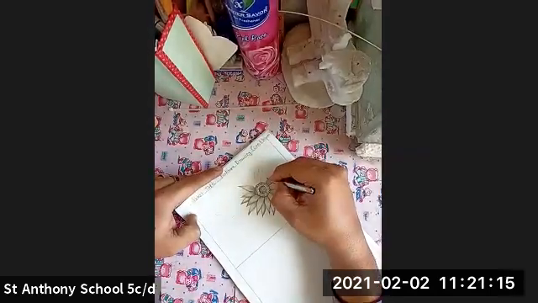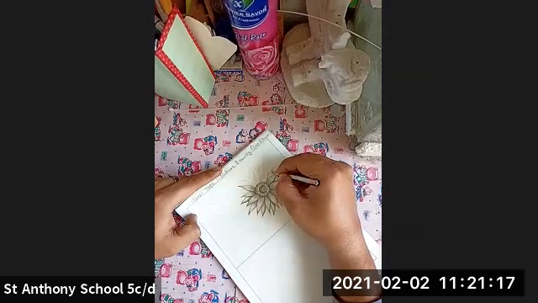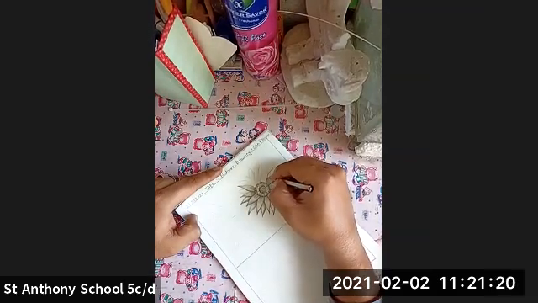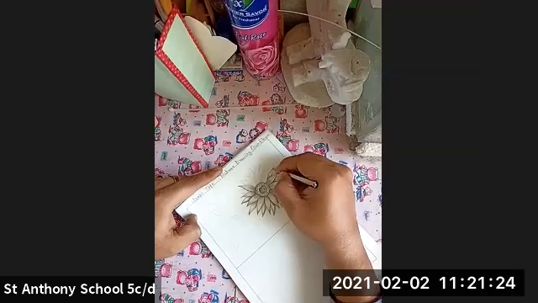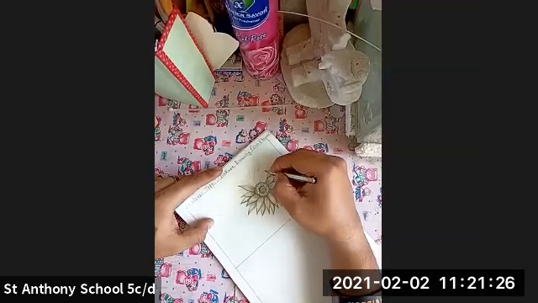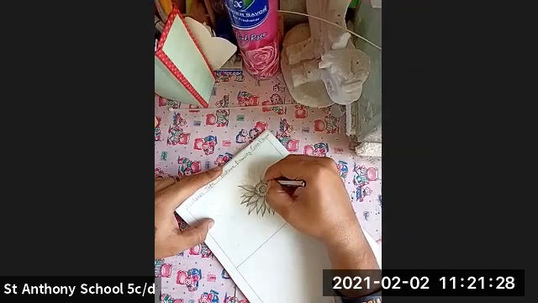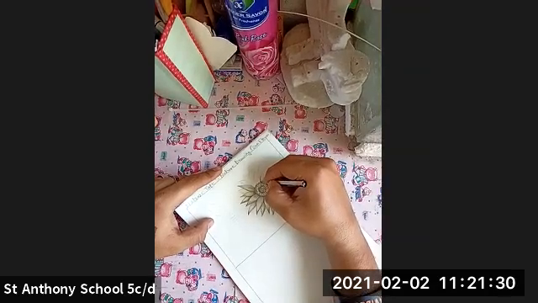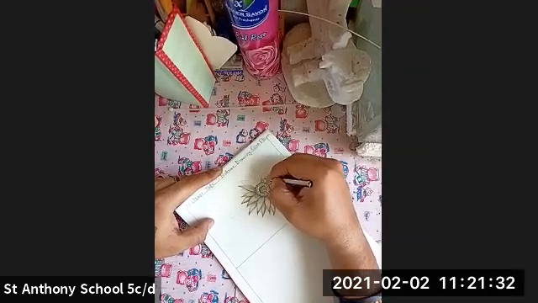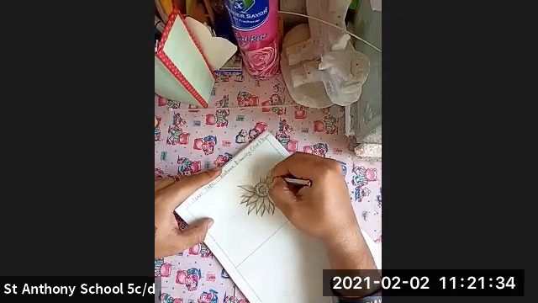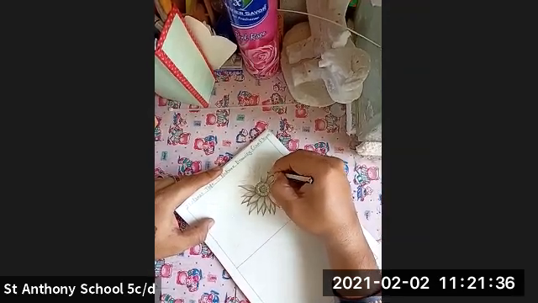In this way, you're going to do the pencil shading and the coloring part. You have to put the actual coloring shade, the actual color you have to put. You can see yellow, you can see orange. When you see the sunflower, you can see various colors in that.